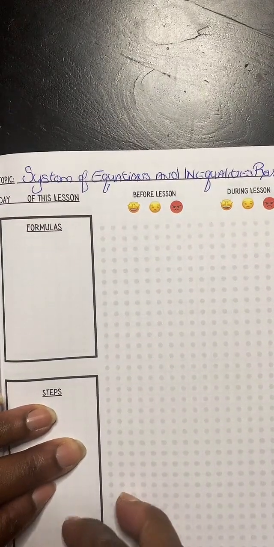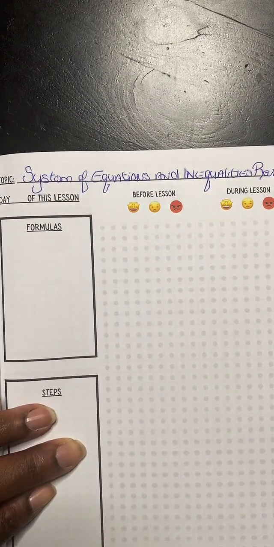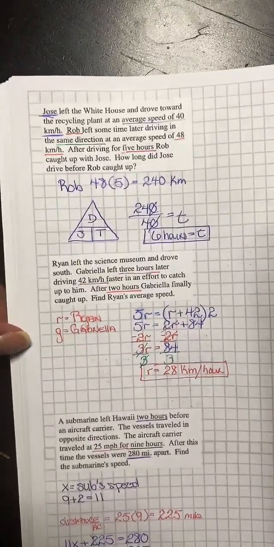Show me the second to the last problem quick. One with Gabby. Thank you, Missy. Not a problem. Let's see if I can find it. Where is Gabby? Here's Gabs.